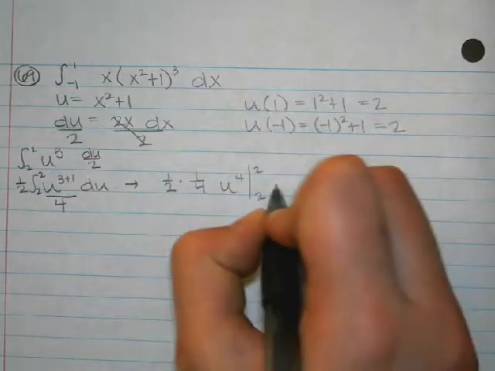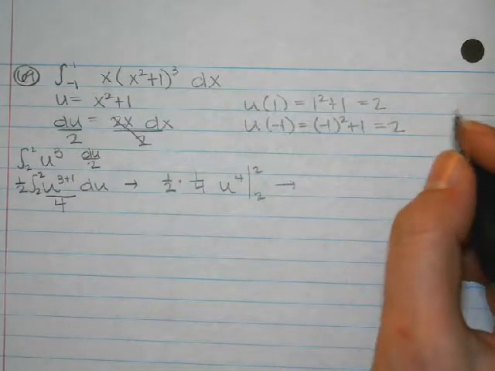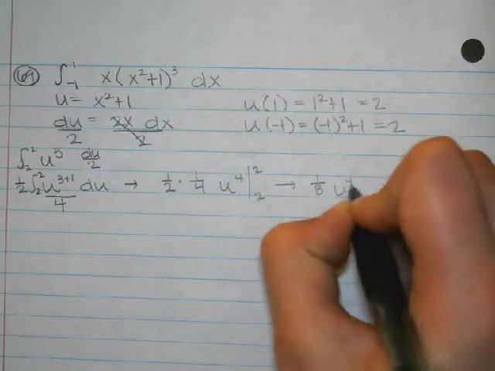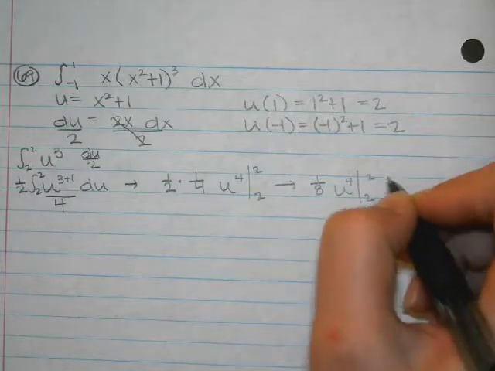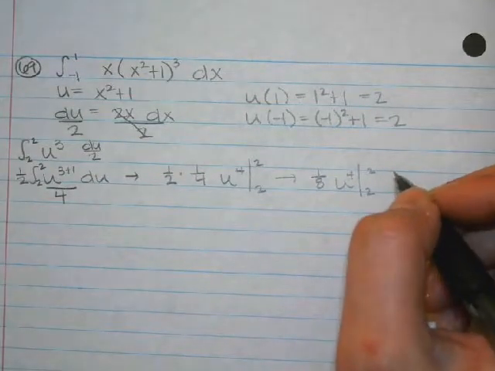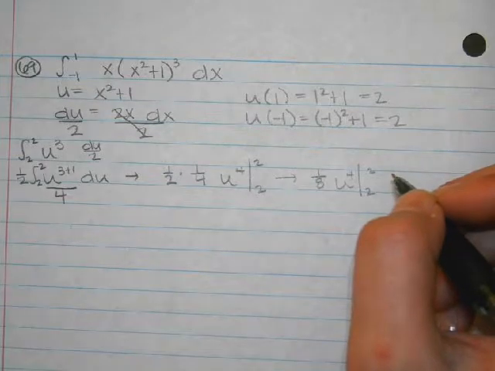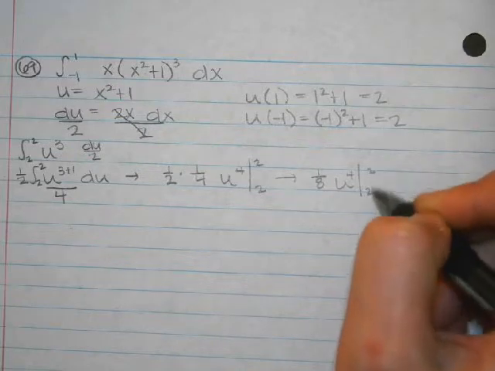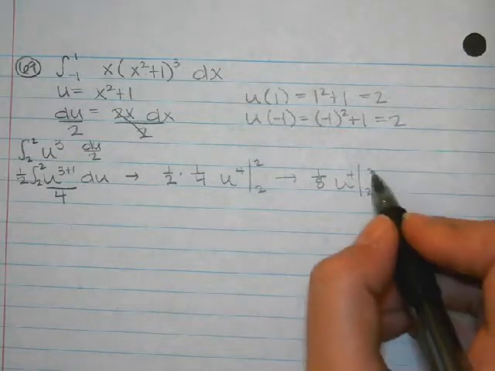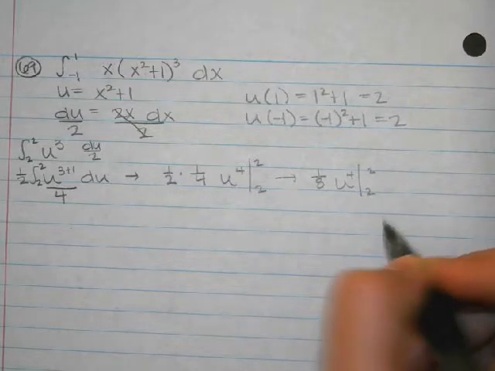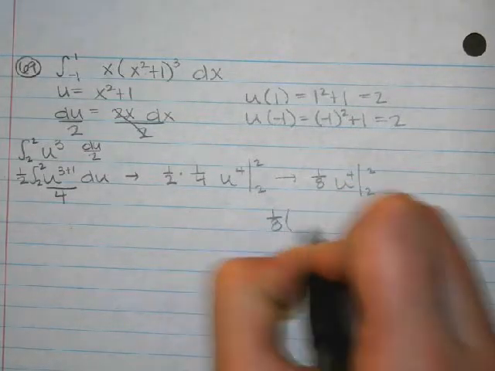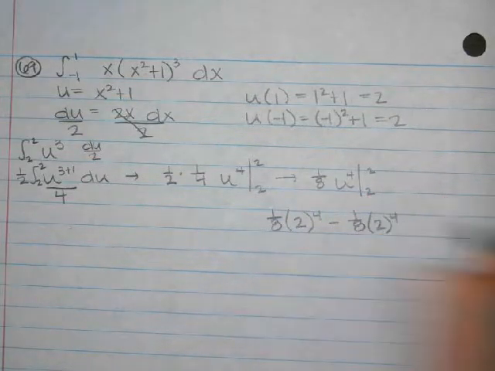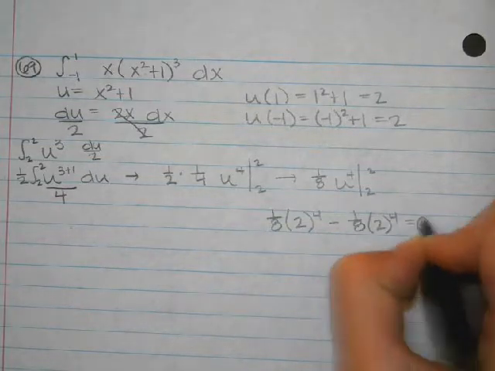And then I'll go ahead and just simplify a little bit before I actually evaluate it. I'm going to say I've got 1/8 u to the 4th, evaluated from 2 to 2. And when you're doing a definite integral with u substitution, you never plug the x back in. You just leave it in terms of u because we just switched our interval to be in terms of u. So you leave it in terms of u, and now we can plug in the upper bound minus the lower bound. And this is where we know it's going to zero out because we have 1/8 times 2 to the 4th minus 1/8 times the lower bound 2 to the 4th. And we're subtracting the same thing, and we just get 0.